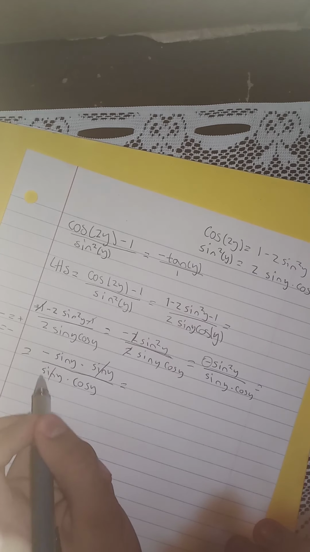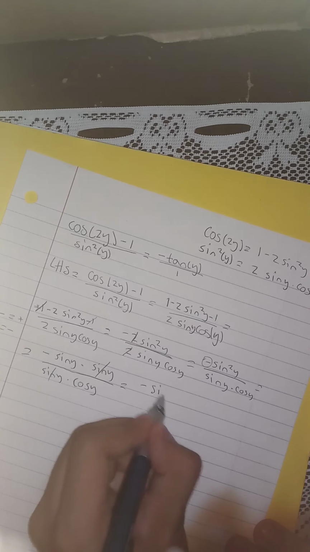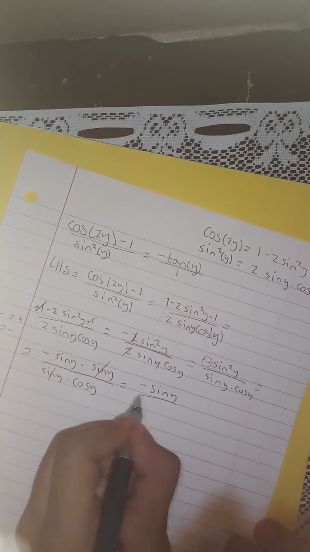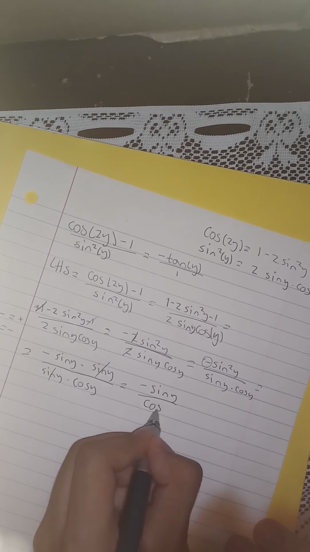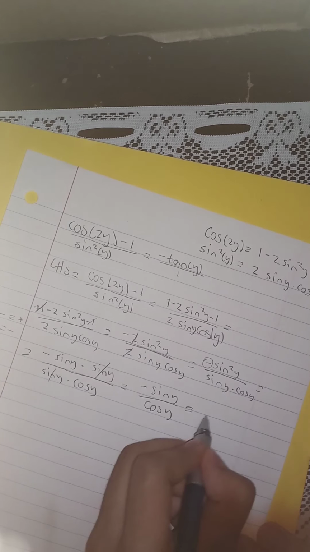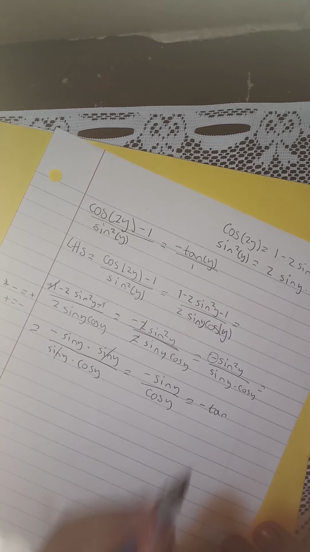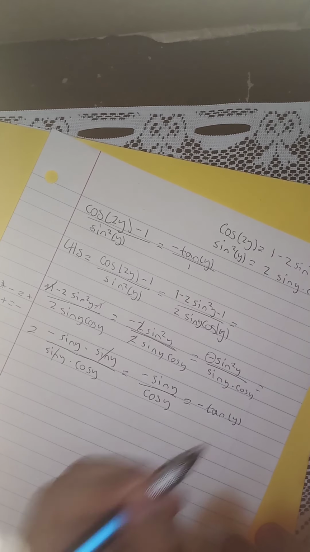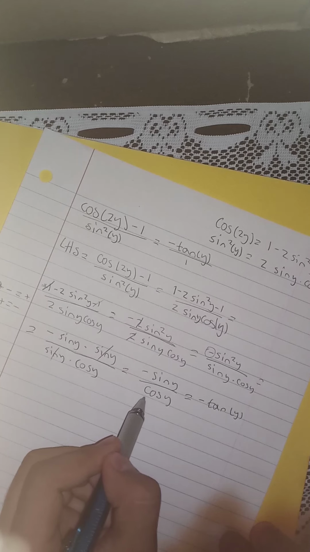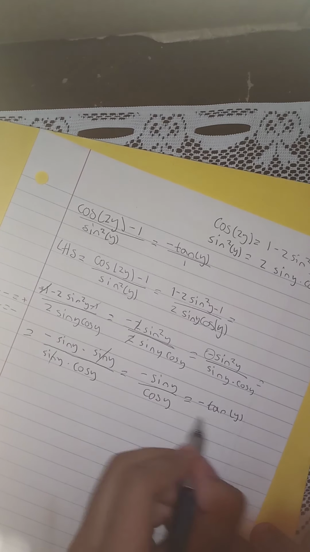And that is equal to negative sine y over cosine y, which is equal to negative tan y, because sine over cosine is tan, and then that's a negative sign, so it's negative tan y.